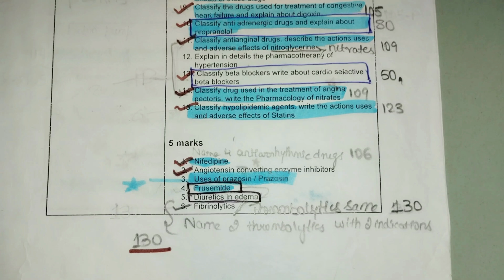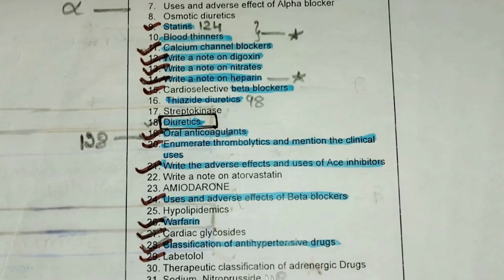Sixth one, fibrinolytics. And I have added a few more extra questions, that is, name 4 antiarrhythmic drugs. Second one, name 2 thrombolytic agents with 2 indications. Seventh one, uses and adverse effects of alpha blockers. Eighth one, osmotic diuretics. Ninth one, statins.